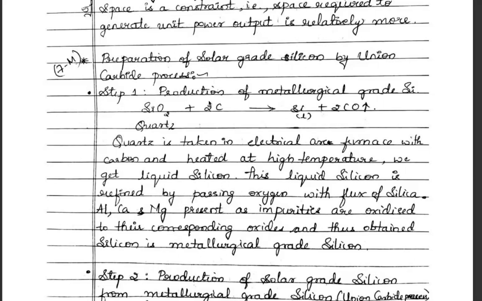So, preparation of solar grade silicon by Union Carbide process. Actually, the PV cells or the electronic components or the semiconductor materials where we are using silicon require silicon which is of 99.9999% purity. So they require the purest form of solar grade silicon.